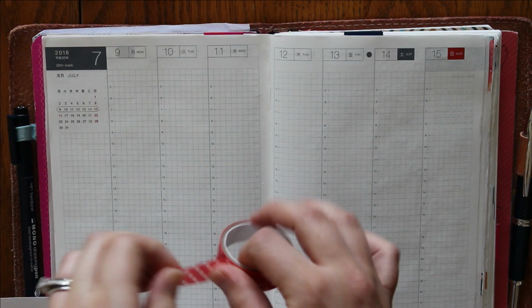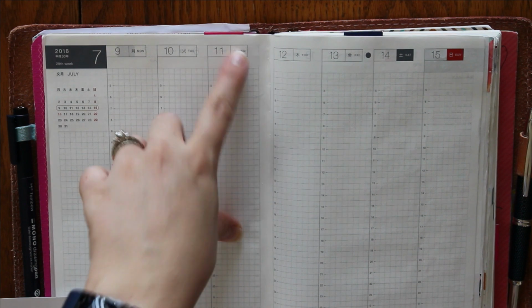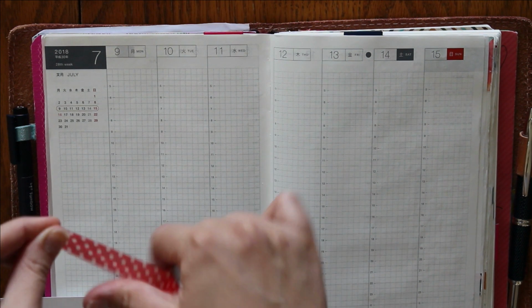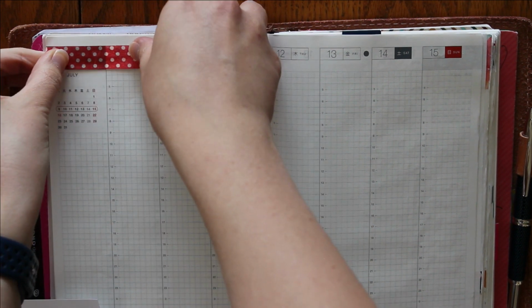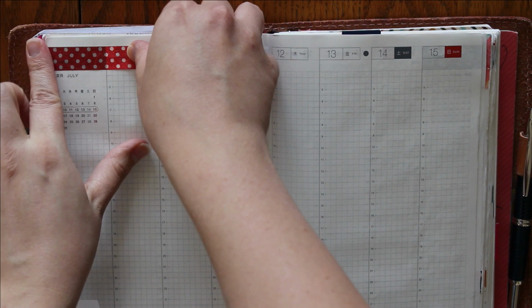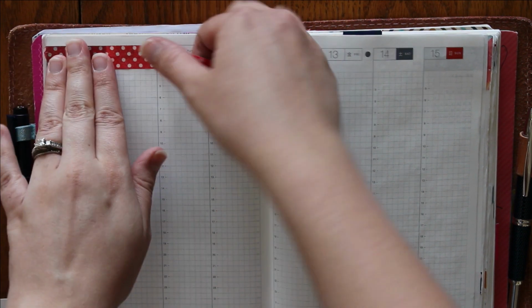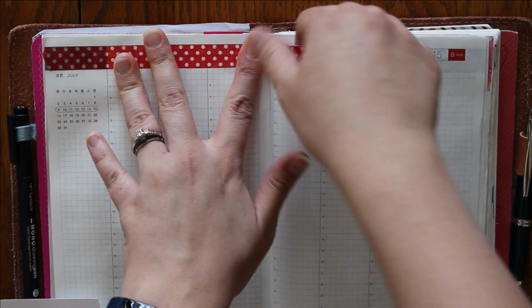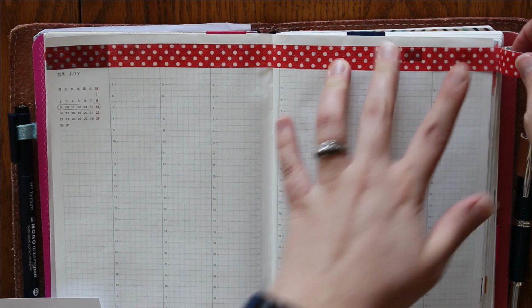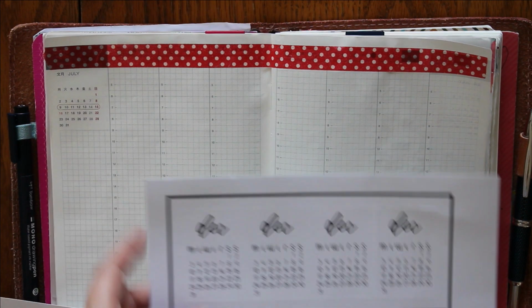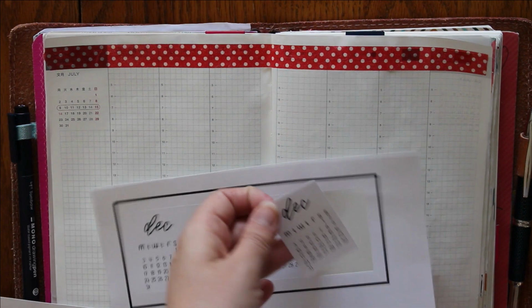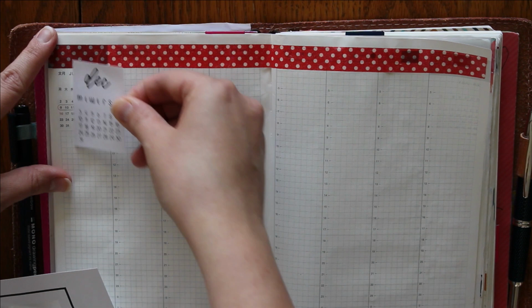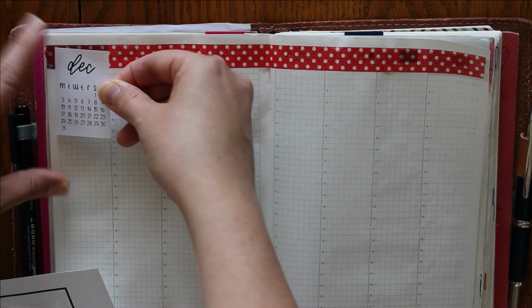The washi tape just helps cover up these printed things. I'm gonna go ahead and put this all the way over here to help cover up this. And usually I do wipe this out. For the sake of this video, I'm just going to leave it. So I'm gonna go ahead and take this and put it just right up here to cover up.